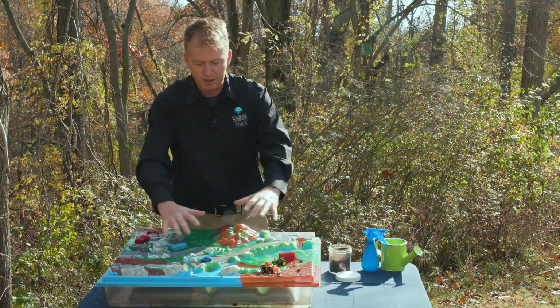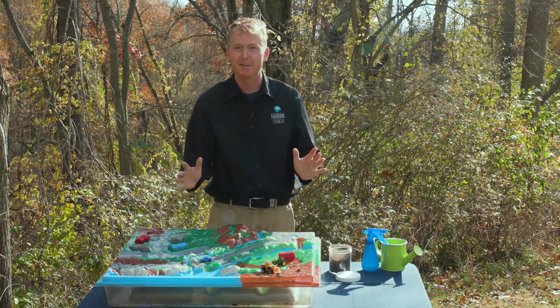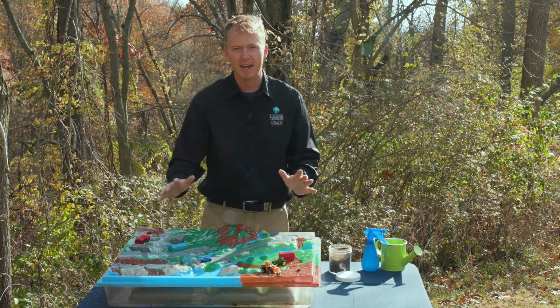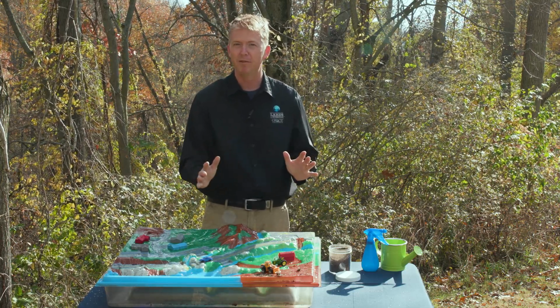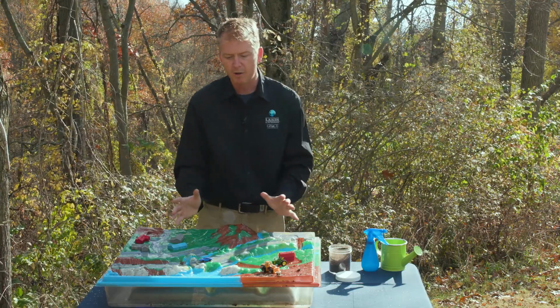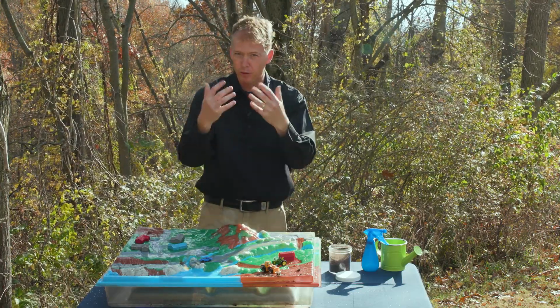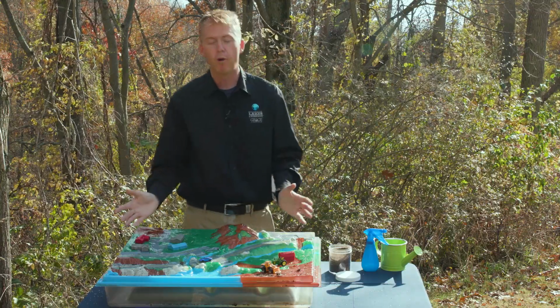And so that's why it's important for everybody. Everybody lives in a watershed. Everybody's going to have a piece of property that they have some influence over. And as water rushes over that or through that property, it's going to wash things with it.